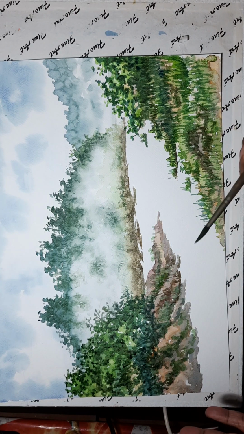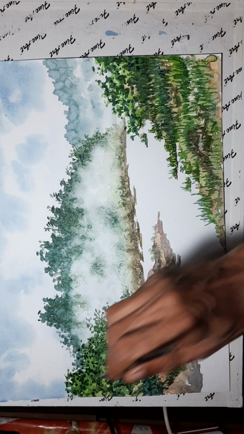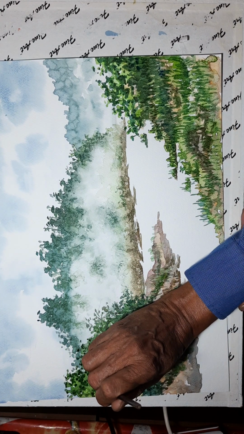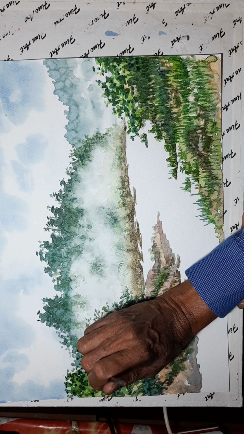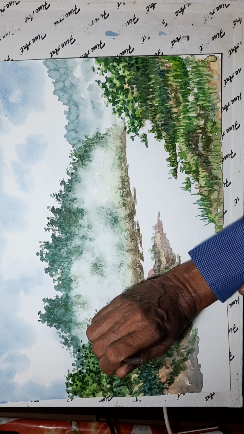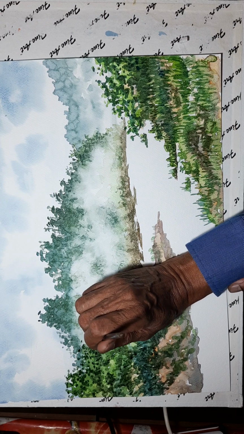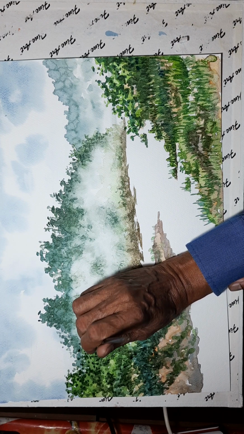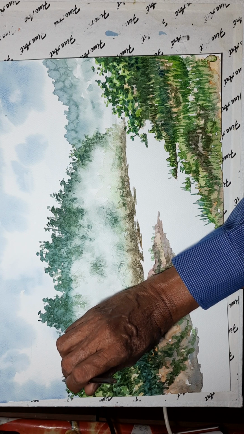Now you're seeing brushstrokes. I'll be posting the photographs, of course. After three, four days, you look at this painting, and you will be shocked to see so many details that you didn't notice when you were watching the painting being done. Because we are trying to find out how a certain thing is done.